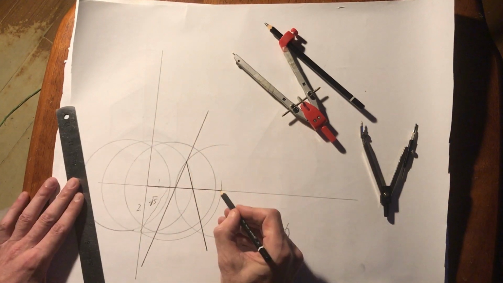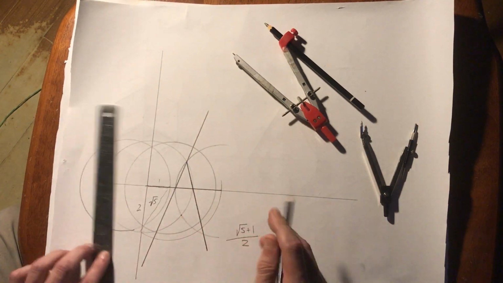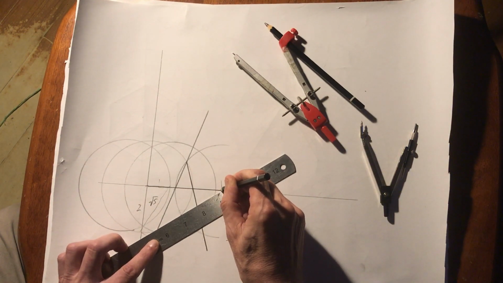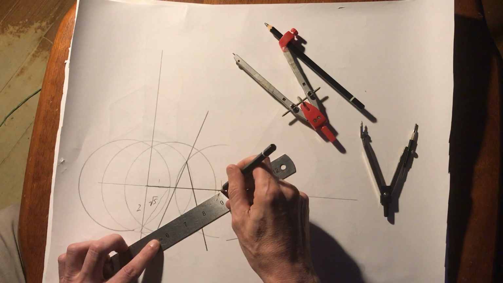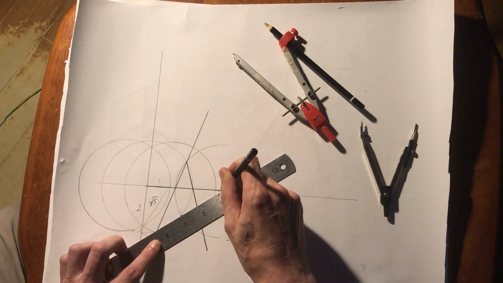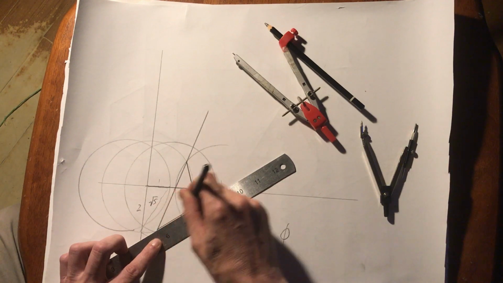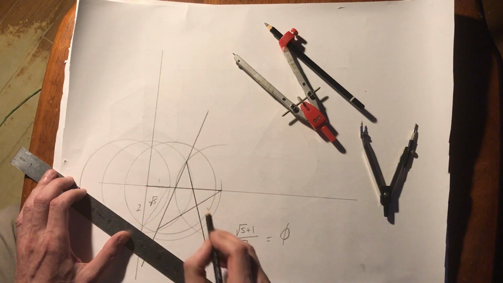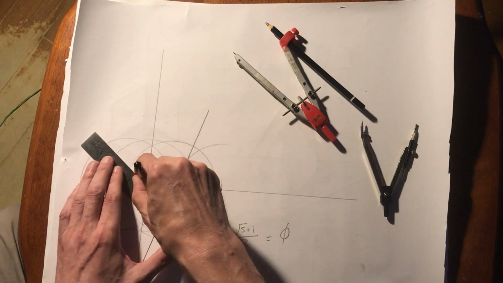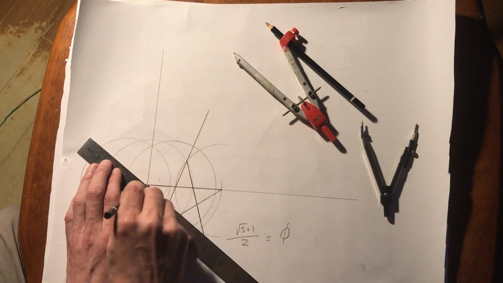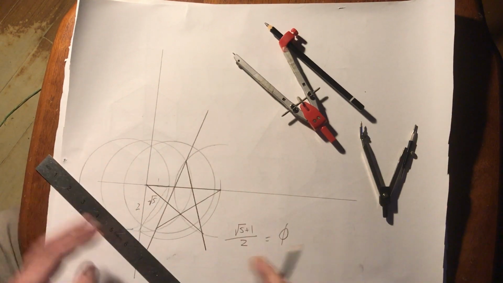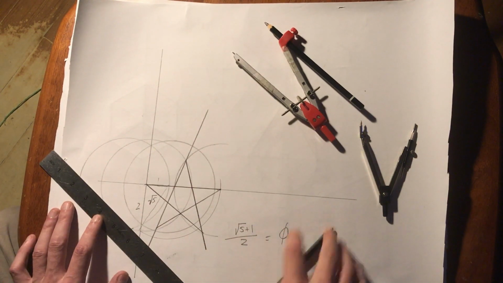Now from this point through there. And from that point through here again. Perfect pentagon you should have.